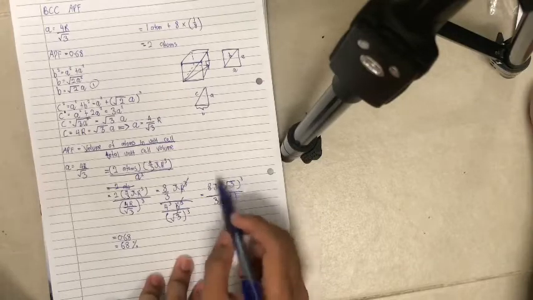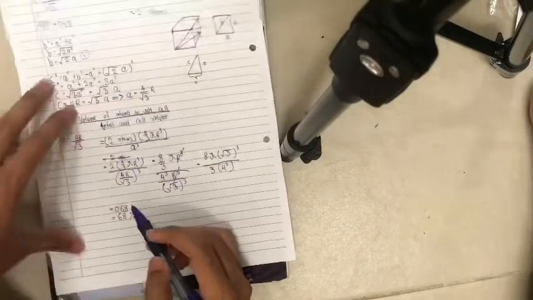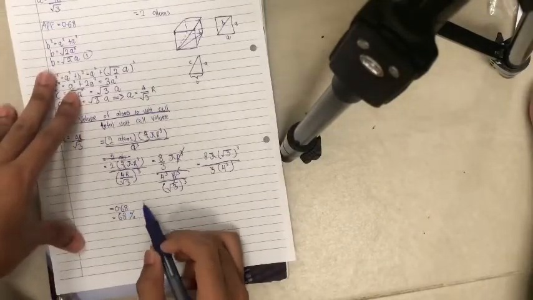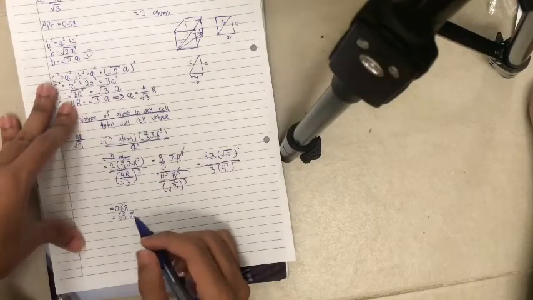So we key into the calculator. We got 0.68. So this is not the final answer. We need to convert it to a percentage. We need to times 100. Now we can get 68%.